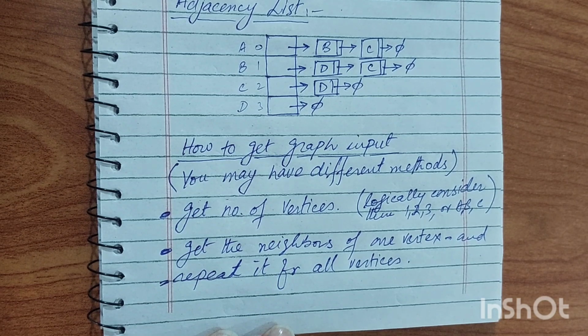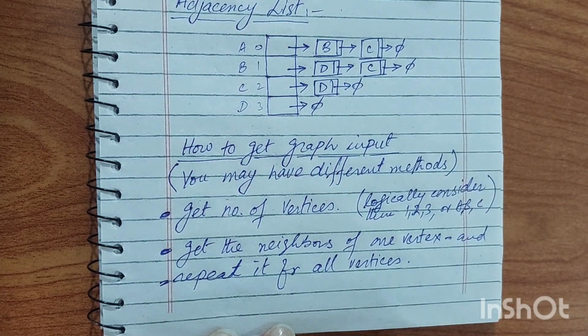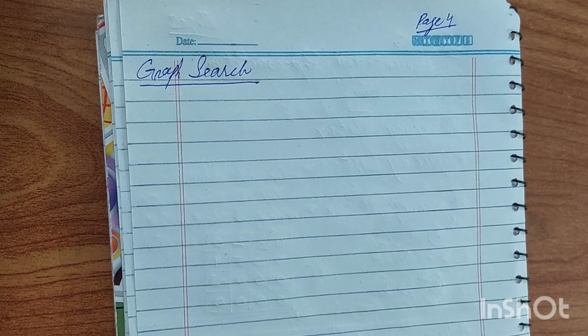Let's say in a loop you pick a vertex, let's say vertex 1, and then get all the neighbors of vertex 1 from the user and store them accordingly in the matrix or the linked list, and repeat that for all the vertices. So this is how you can get the graph input from the user.